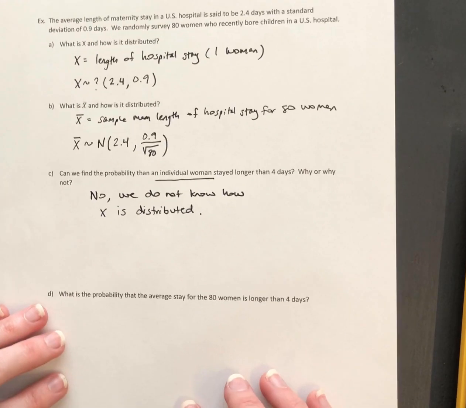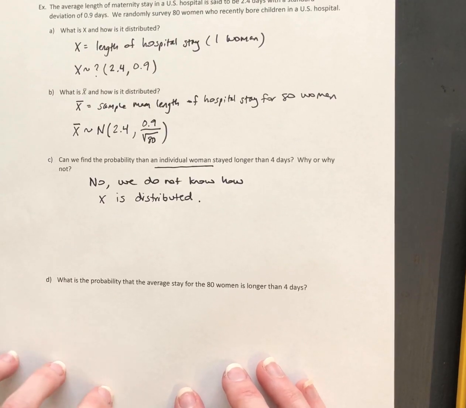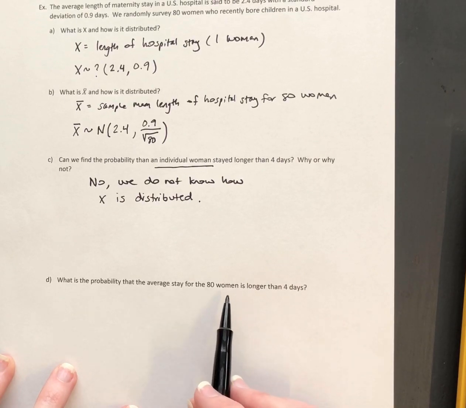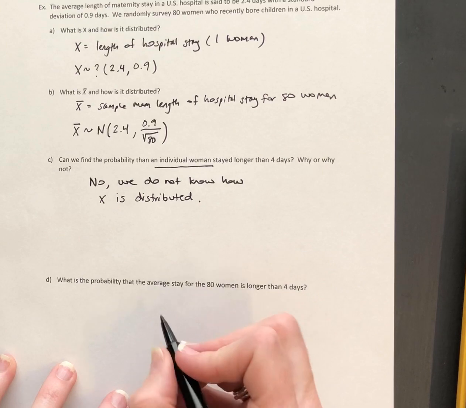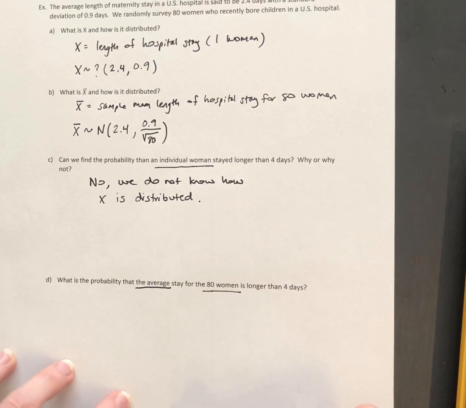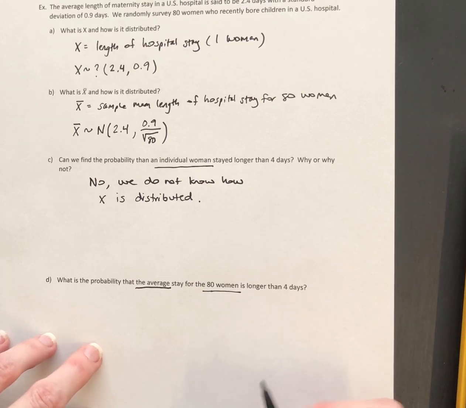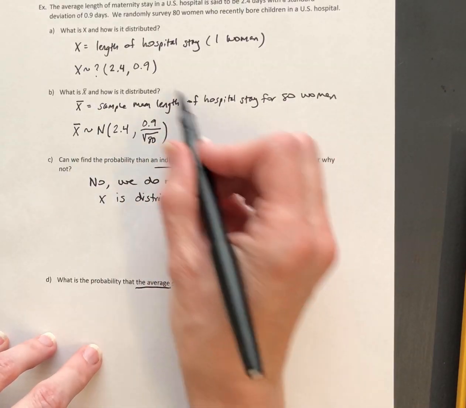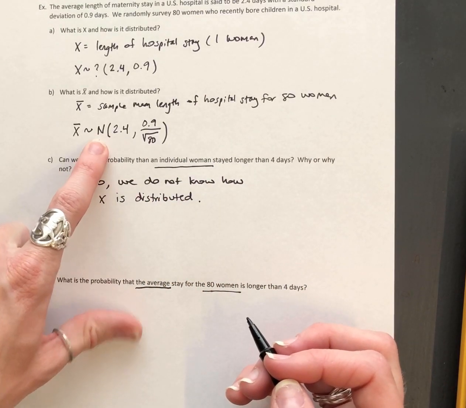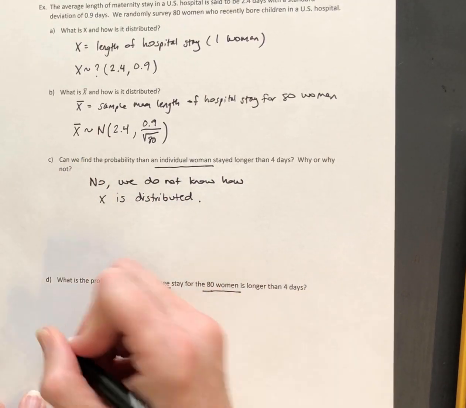Part D though says, what is the probability that the average stay for the 80 women is longer than 4 days? Now I'm looking for an average and I have a sample size. I'm no longer looking at just one woman. And so that is X bar. And we know that X bar is approximately normally distributed.